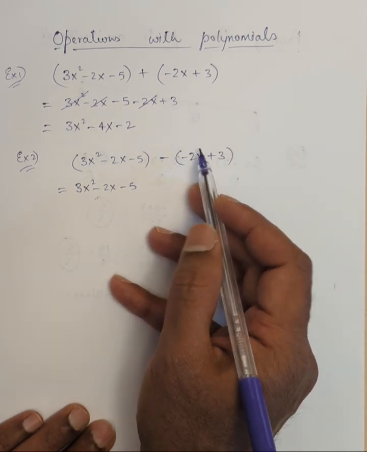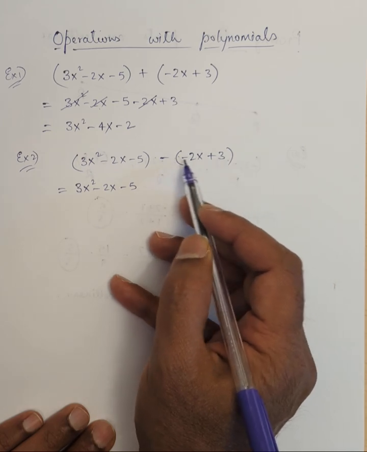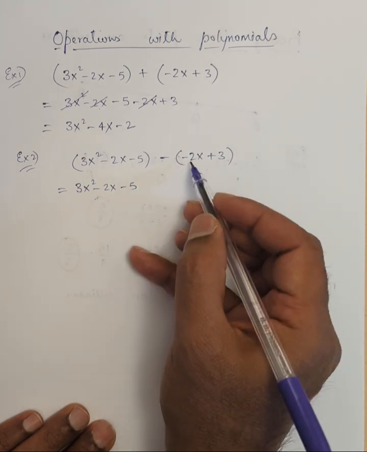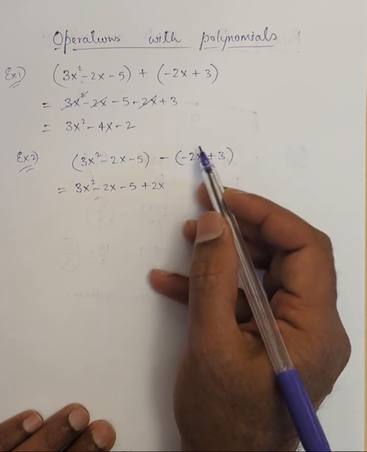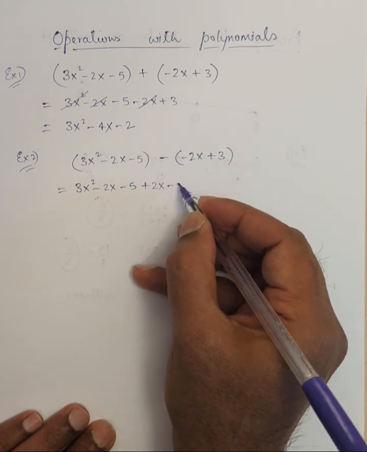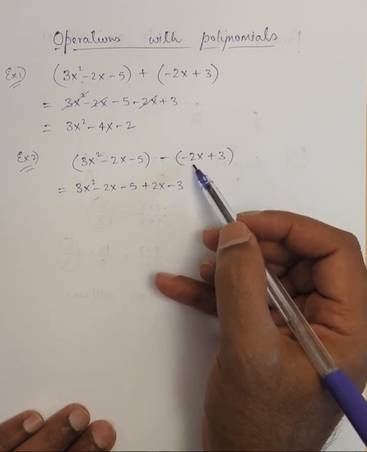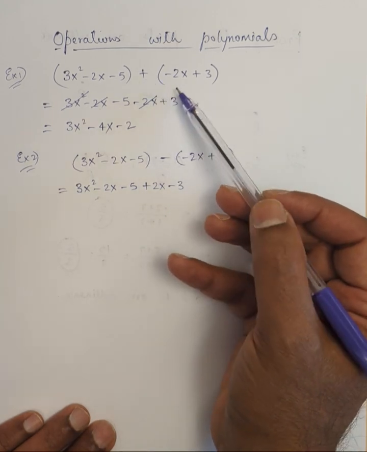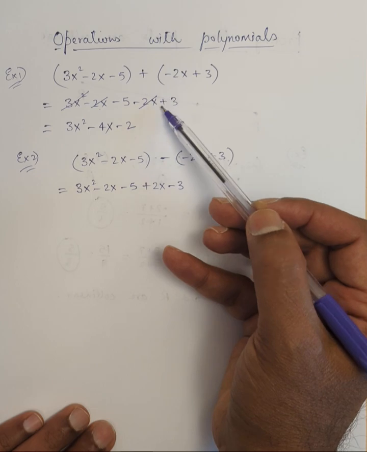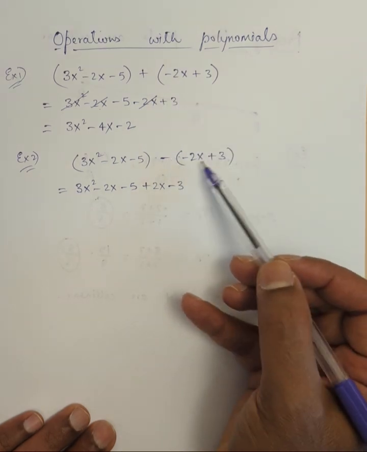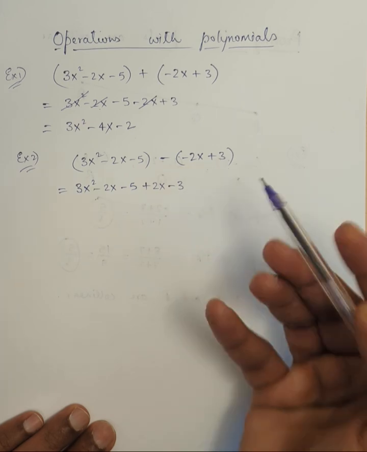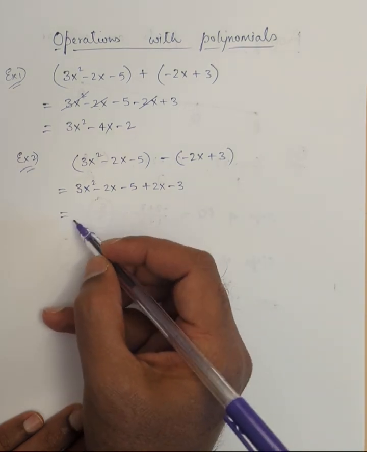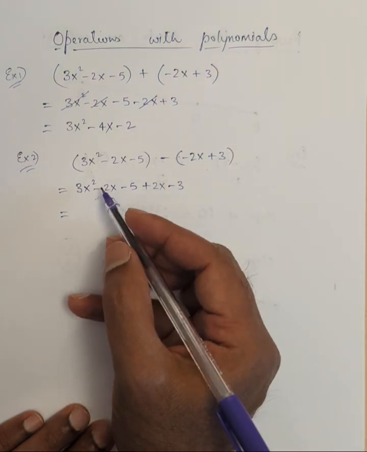What negative does is it flips the signs inside. Negative times negative is positive, which means I'm going to have a positive 2x, and negative times positive is negative 3. So that's the difference. When you have a plus, you simply copy those terms, but when you have a minus, those signs will flip. Negative becomes positive, positive becomes negative. Now, in the last step, we will combine like terms.